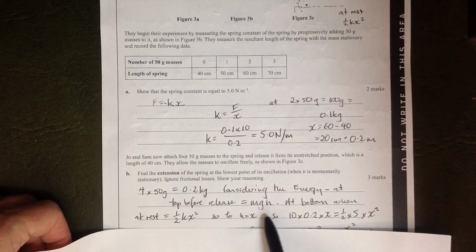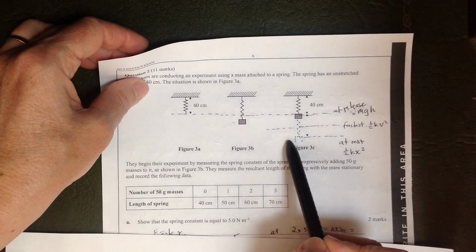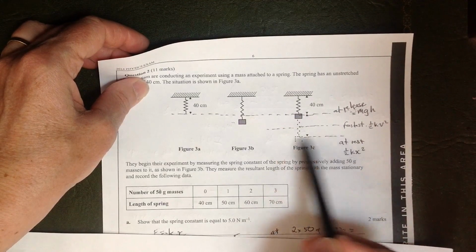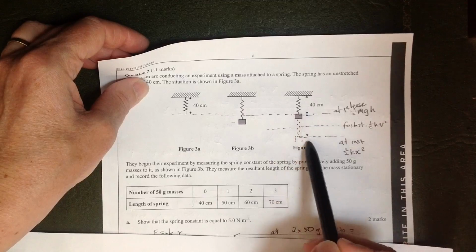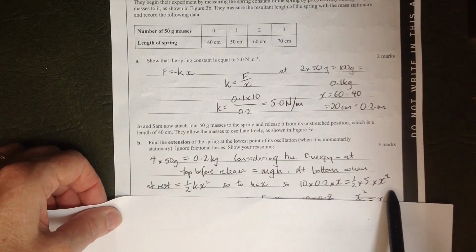Now remember that distance h, the change in the distance that's happening, is actually that value x that we're looking for, because if you recall, what we're being asked is to find the distance from here to here. So if the potential energy is here, it's going to be against where it's at the bottom, so we're after that distance from there to there. So I'm just making x equal to h, and then I'm going to substitute in the values that we know.